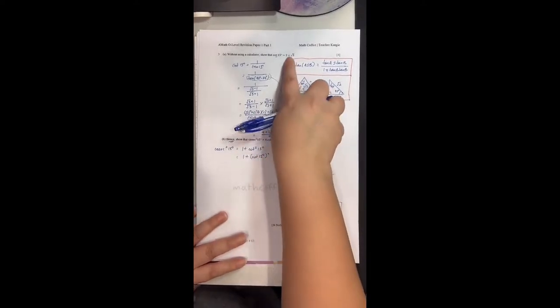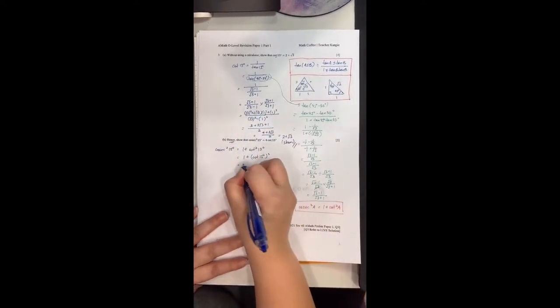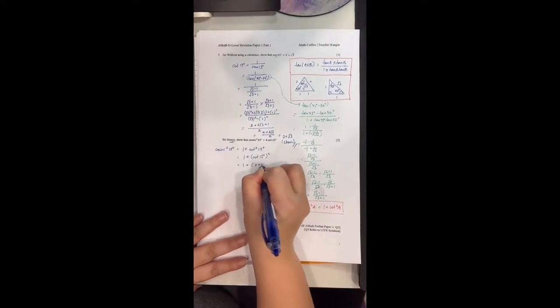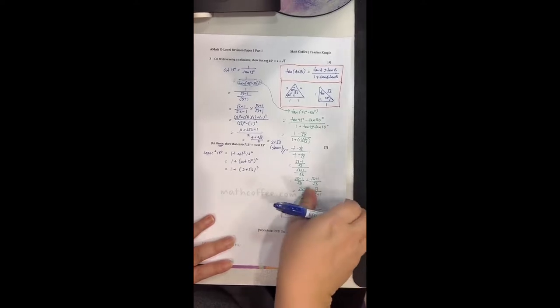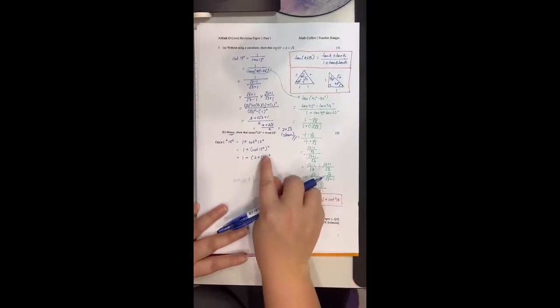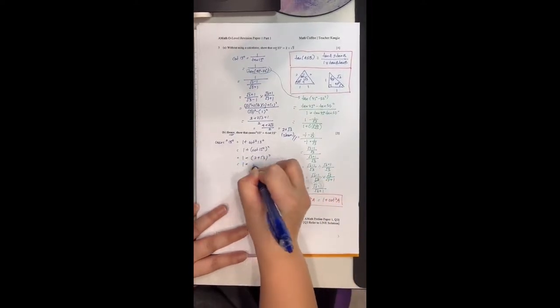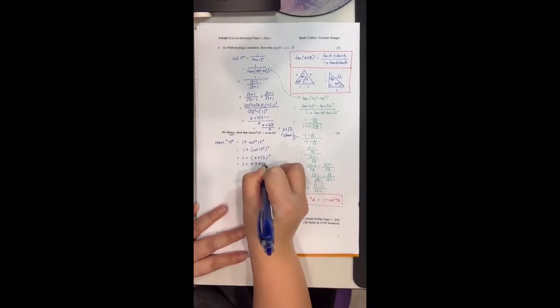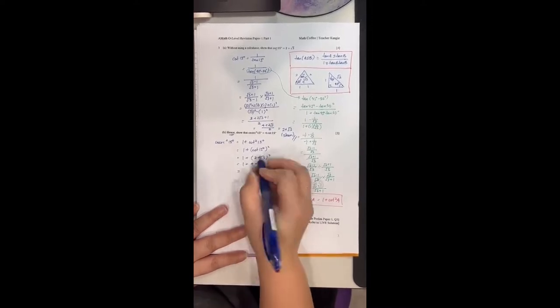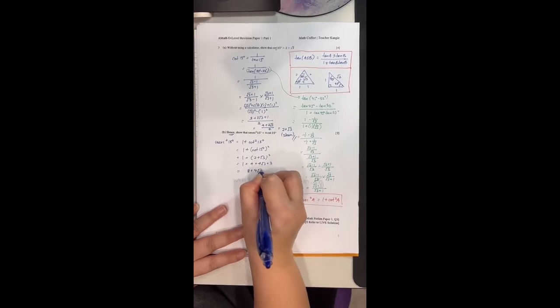Just plug in this 2 plus square root 3. So it's 1 plus 2 plus square root 3, squared. Expanding this, it becomes 1 plus 4 plus 4 square root 3 plus 3. Simplify it, I get 8 plus 4 square root 3.